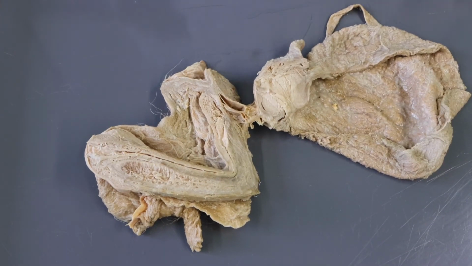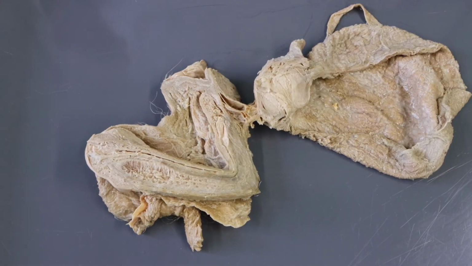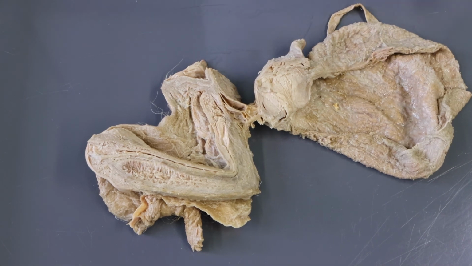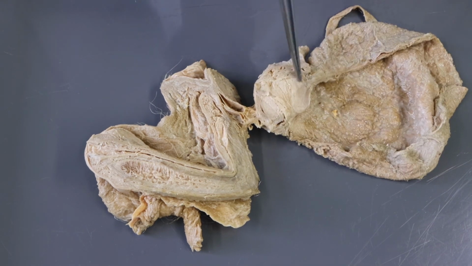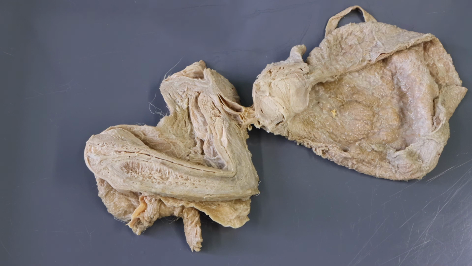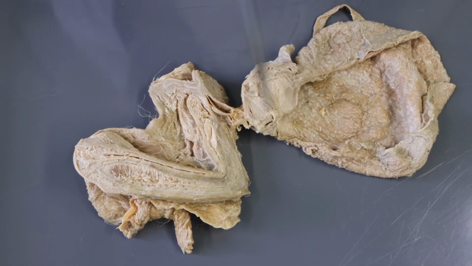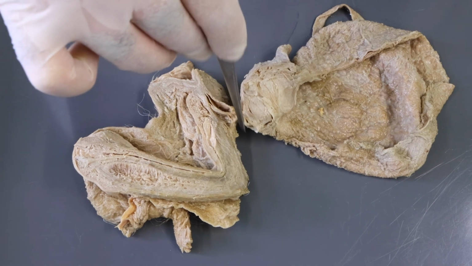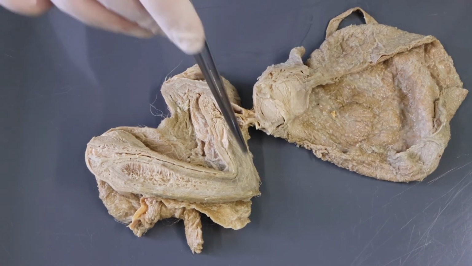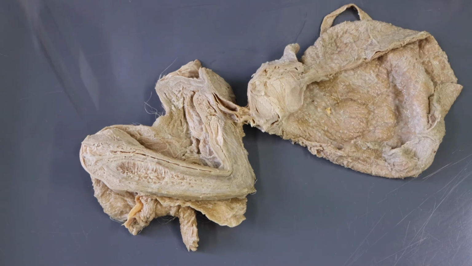In this preparation, I'm trying to show you the passage of the male urethra. Here, as you see, is the urinary bladder, the enlarged urinary bladder. Under that and toward the posterior to that is the prostate here. Here is the part of the urogenital diaphragm, and here is the spongy part of the penis.